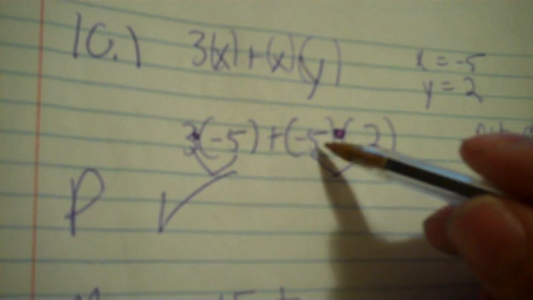So parentheses, multiplication, division, addition. Parentheses, you just have one number inside, so that's done. Multiplication, here and here. So 3 times -5, use a calculator if you need it, is -15, plus -5 times 2 is -10. Division, we don't have any. Then adding, -15 plus -10 is -25. That is how you do substitution.